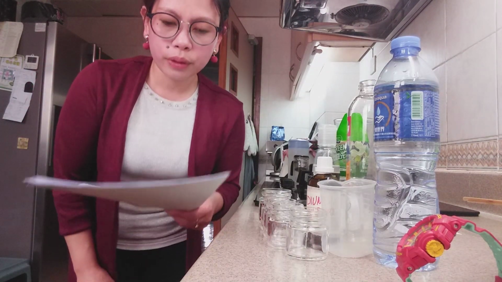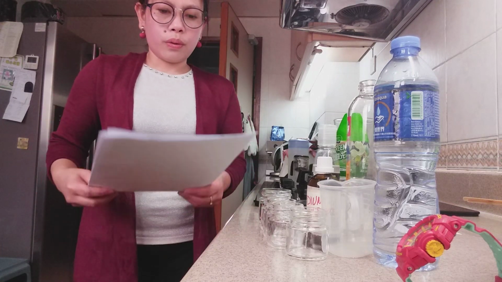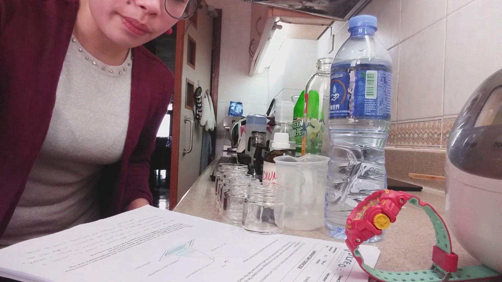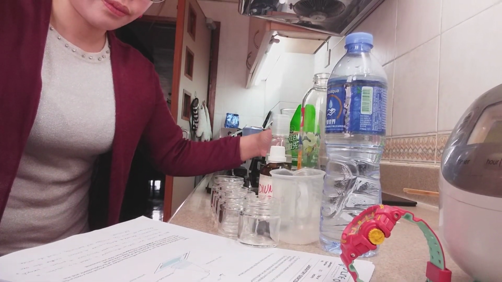Now we're going to the next exercise. The rate of reaction between hydrochloric acid and aqueous sodium thiosulfate was investigated. So, five tests were done using the tools shown below. So, these are the tools that I'm going to show you.